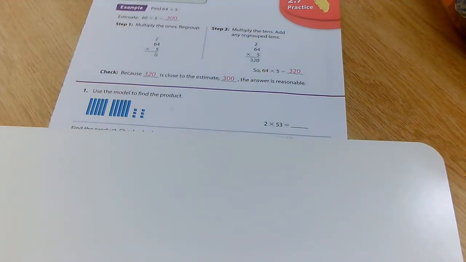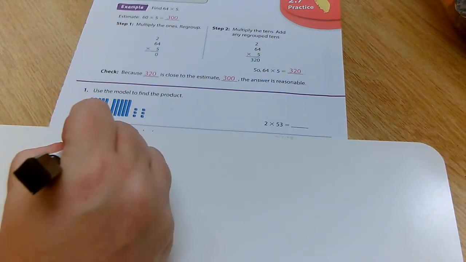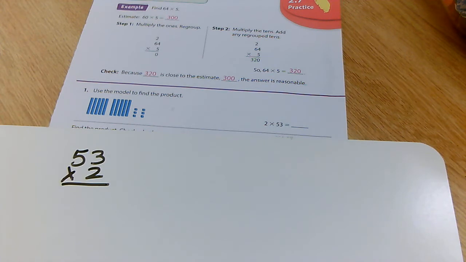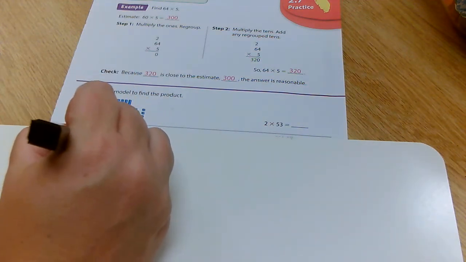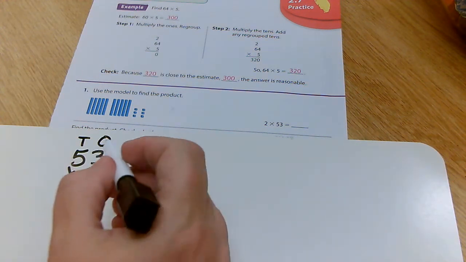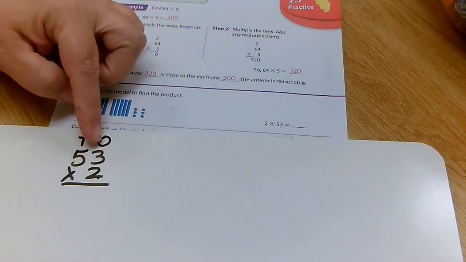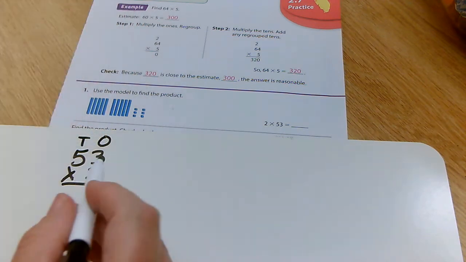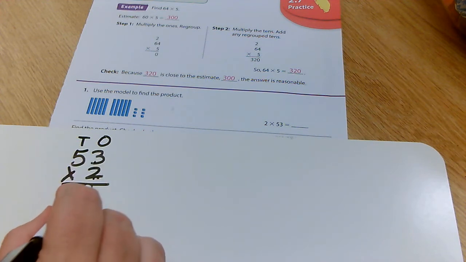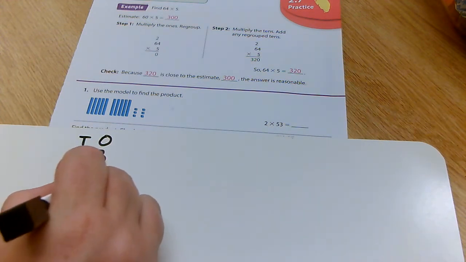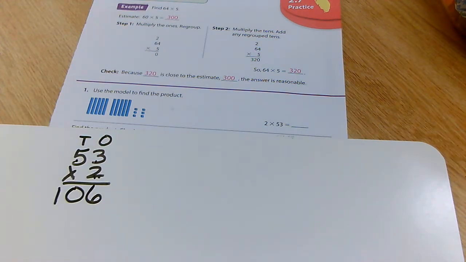We have 2 times 53. So we're just going to write it like this, 53 times 2. Okay, so what I'm going to first do, this is my ones place, this is my tens. So I'm going to first multiply my ones. That 2 has to talk to both of the numbers on top. It's got to talk to the 3 and it's got to talk to the 5. So I'm going to say 2 times 3 is 6. I don't have anything to regroup there because I just have a one-digit number. Then I'm going to say 2 times 5 is 10. I'm going to put my 10 here, and my answer is 106.